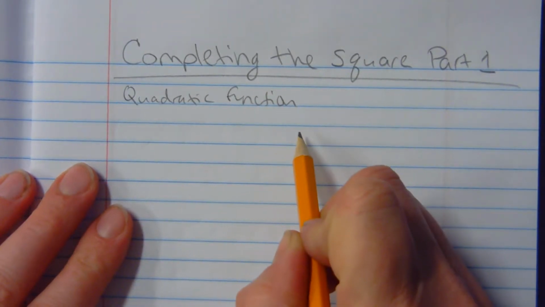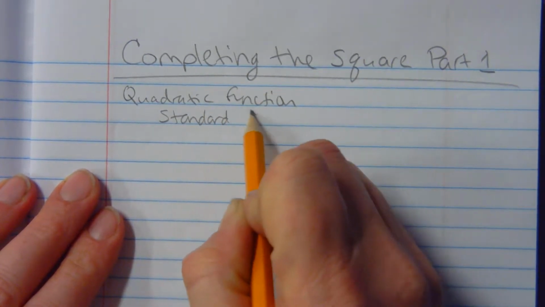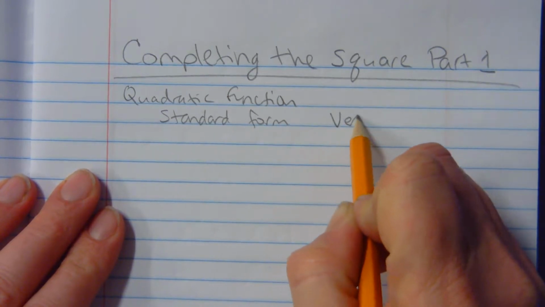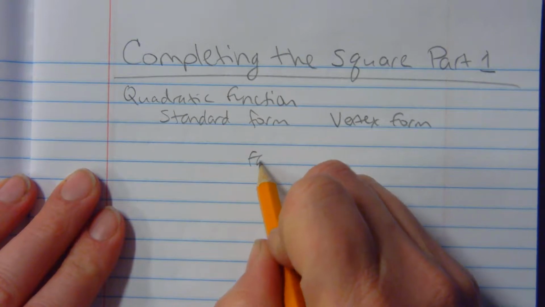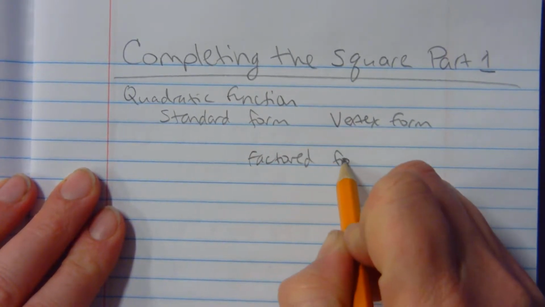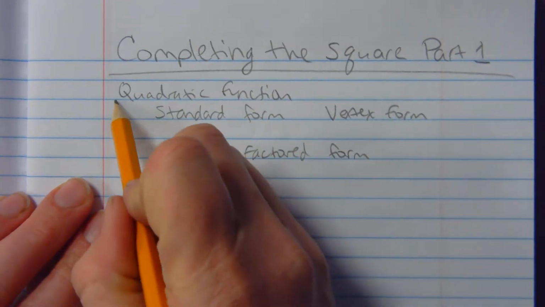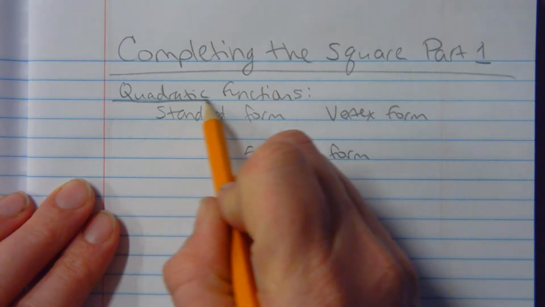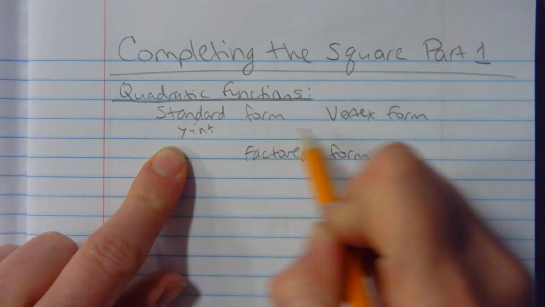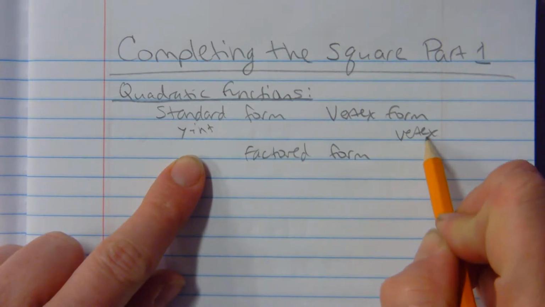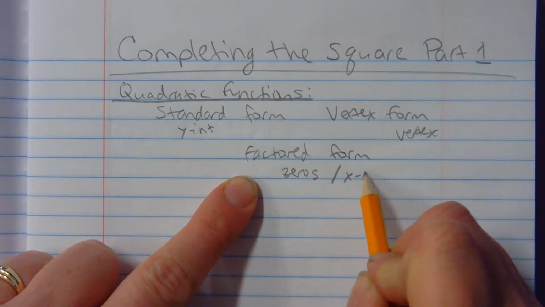we have the three forms of quadratics. We have the standard form, we have vertex form, and then we have factored form. We made the three forms of quadratic functions before, and each one tells me different information. The standard form tells me the y-intercept, the vertex form tells me the vertex, and the factored form tells me the zeros, or those x-intercepts.